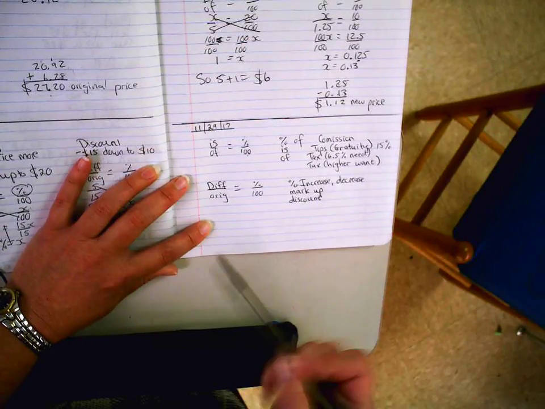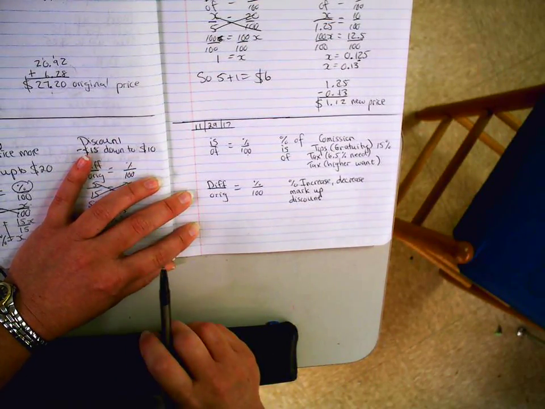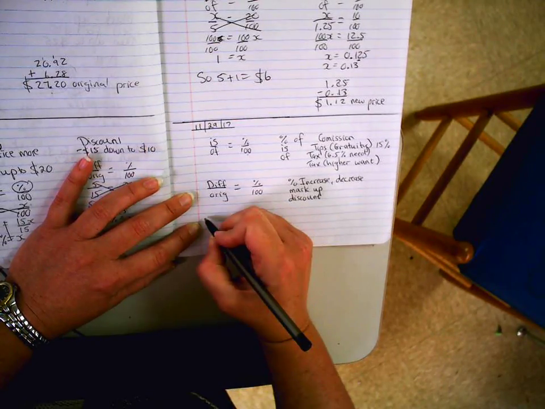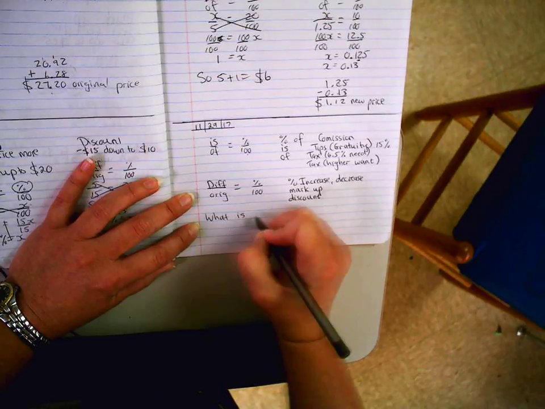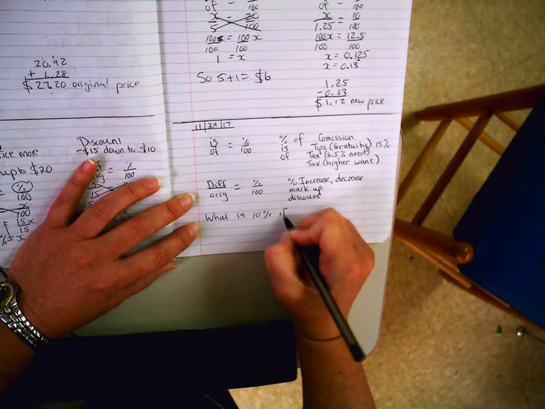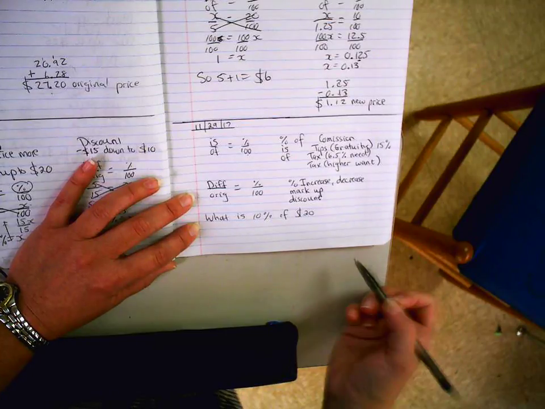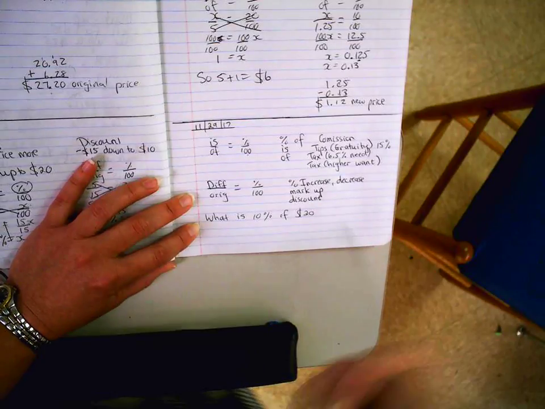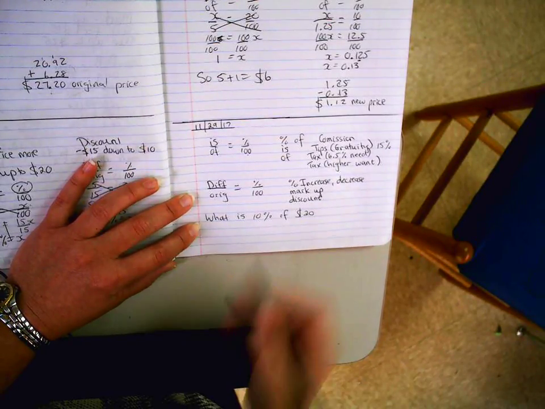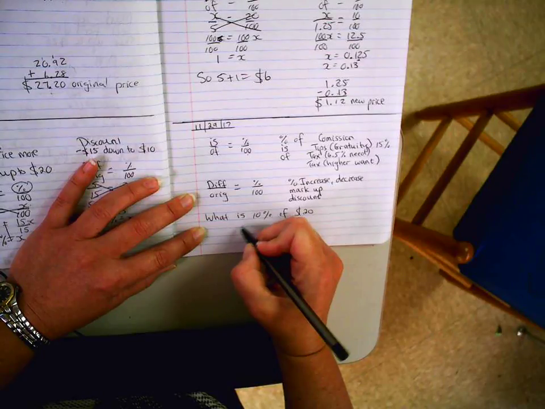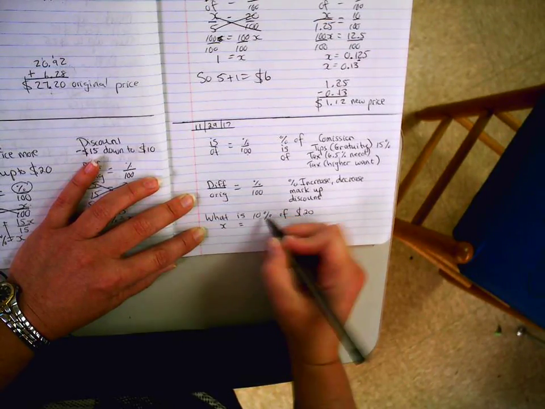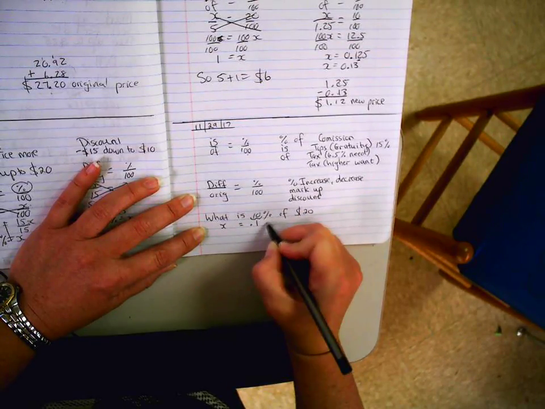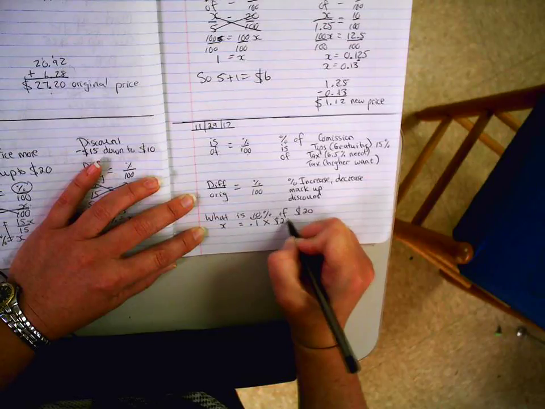Alright, that being said, sometimes percentage is so easy to work with because they will say something like, what is 10% of $20? Okay, you can take this and you can put it into is over of equals percent over 100, or you can literally write an equation that says what is 10% will be 0.1, of will be multiply, and $20 will be 20.